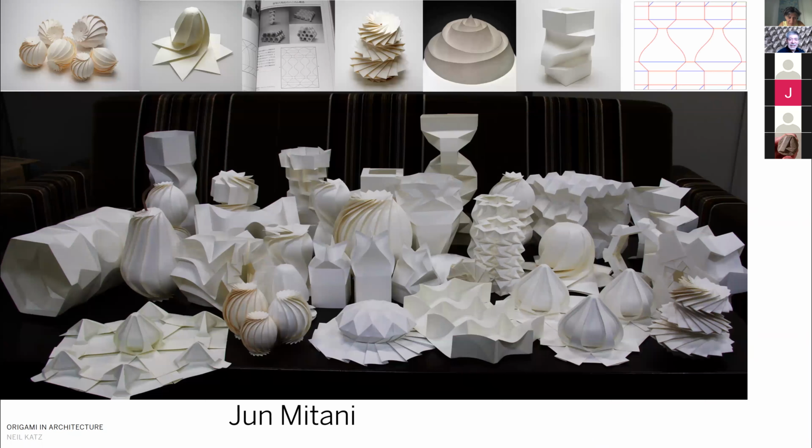Jun Matani is a Japanese origamist who also explores curved folds. And he recently published a book, came out either this year or last year, that explores some of these. And he also in his book has patterns that are able to create these.